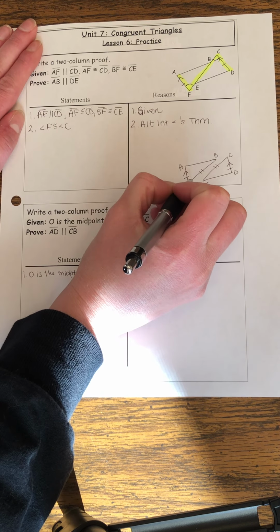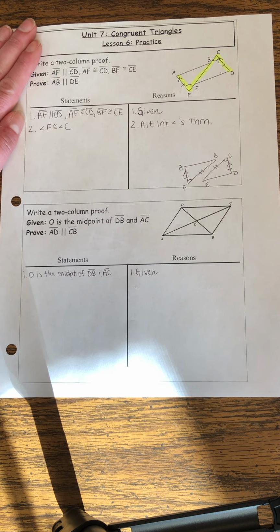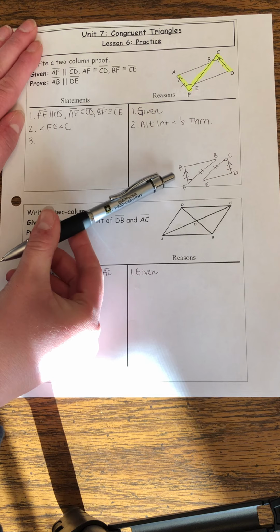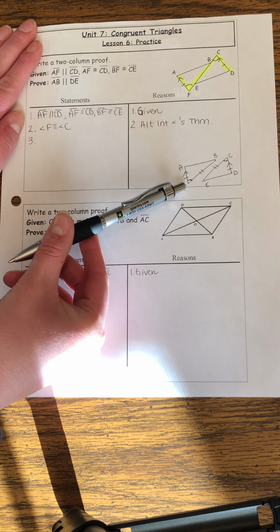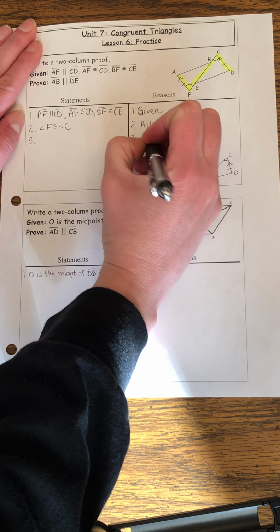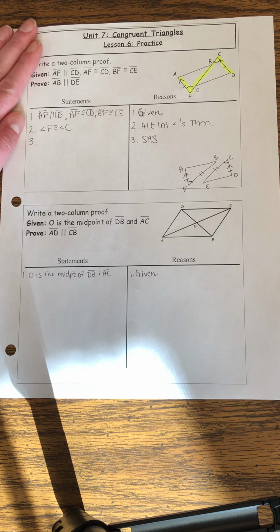So if I go down to this diagram where I redrew the triangles separately, mark up those same angles, I do have enough information to prove the triangles congruent. I have 2 pairs of sides congruent, and I have the included angle. So the triangles are going to be congruent by side, angle, side.